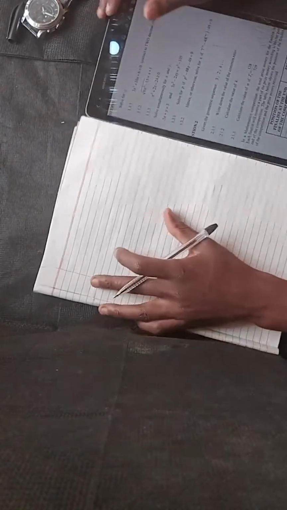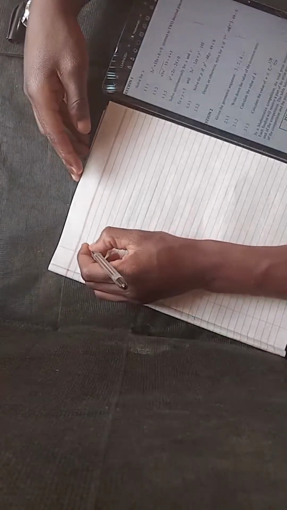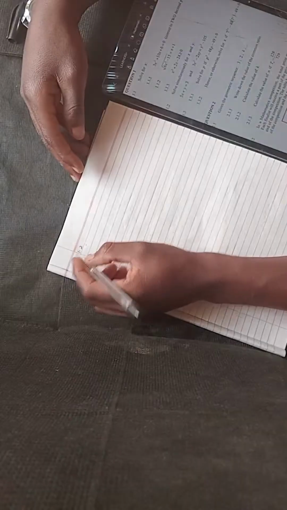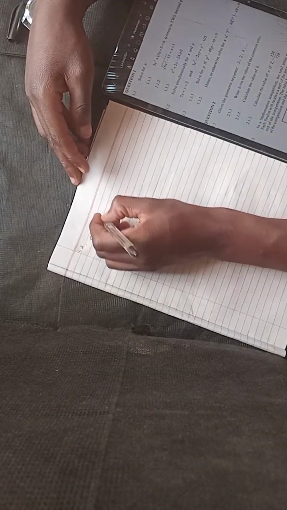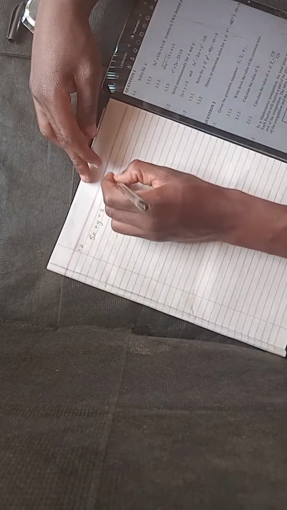All right. Solve. Okay. We have 1.2, which is 5x plus y is equals to 3. That is our first equation.